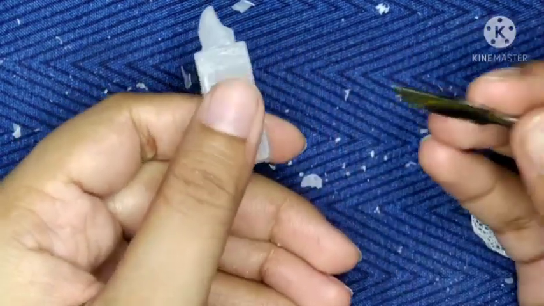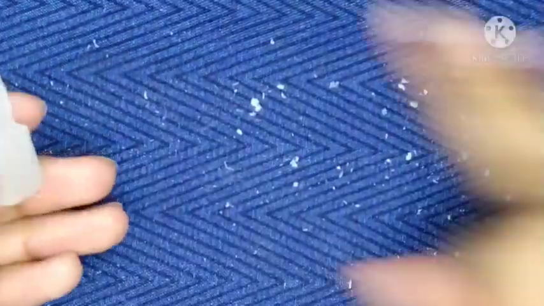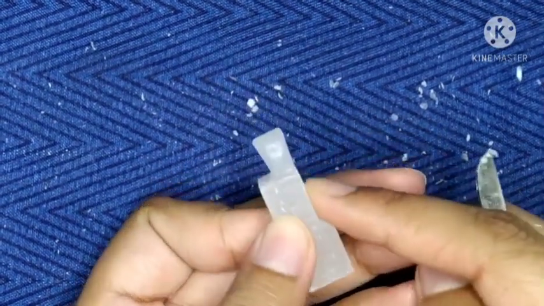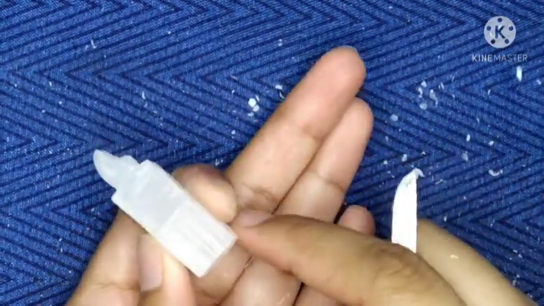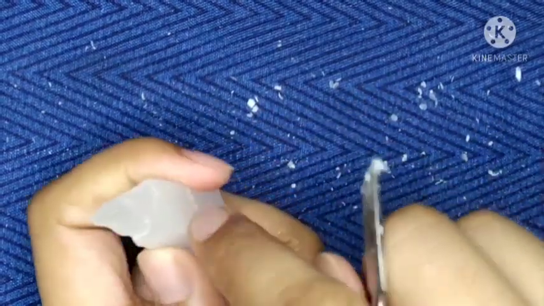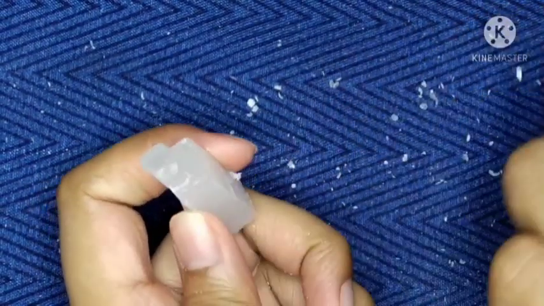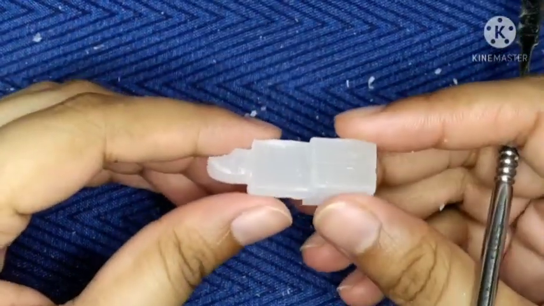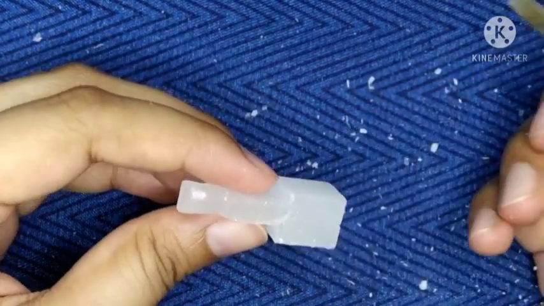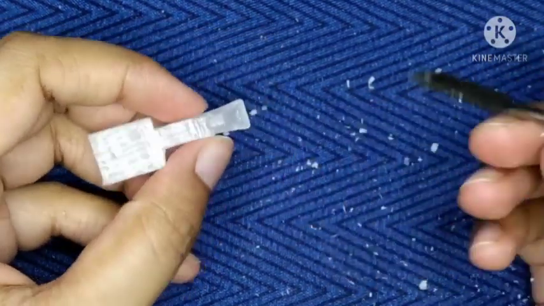Firstly, you have to remove the wax from here. So here you can see that I have removed the wax from this side. In a similar way I have to remove the wax from this side. So here you can see that I have removed the wax from both sides like this. Now I'm going to remove the wax from this side and this side.